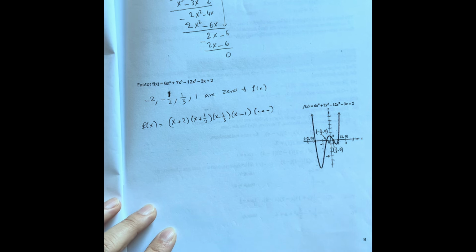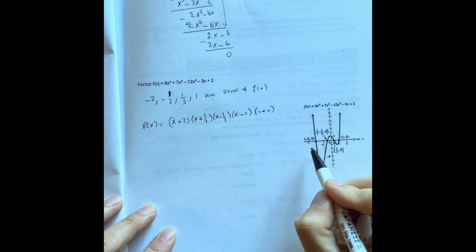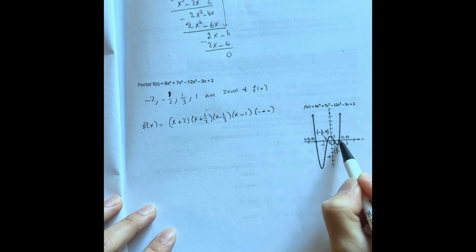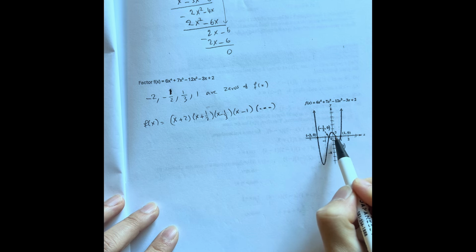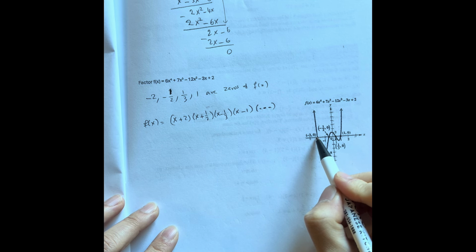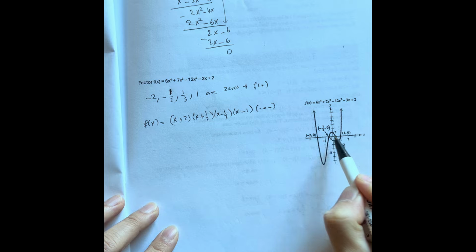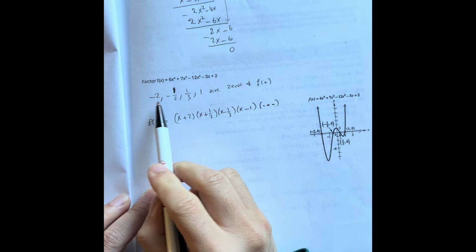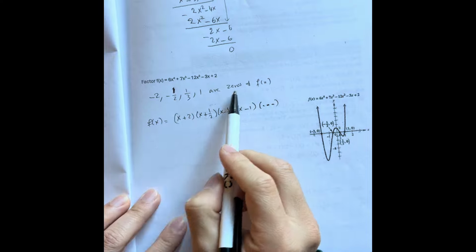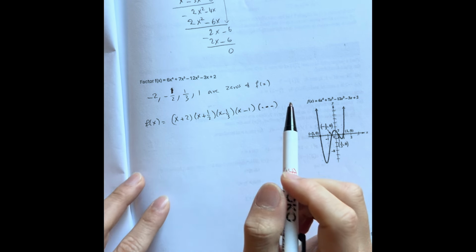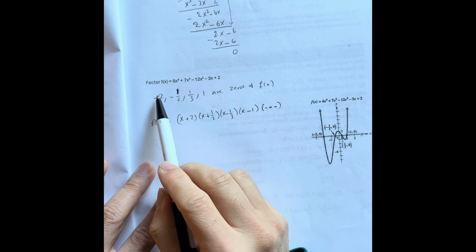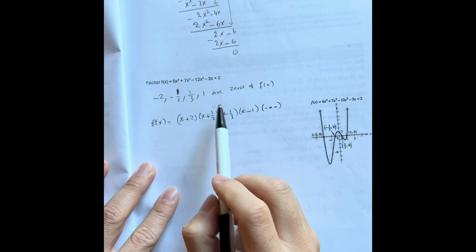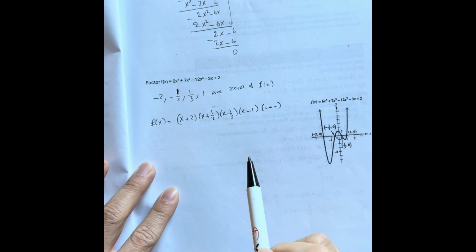We can also determine the zeros for a function by looking at the graph. This is a graph of f of x. It touches the x-axis at 4 locations. That's where the y value is 0. So the function value is 0 at x equals negative 2, negative 1/2, 1/3, and 1. That means negative 2, negative 1/2, 1/3, and 1 are zeros of f of x. So x plus 2 is a factor, x plus 1/2 is a factor, x minus 1/3 is a factor, and x minus 1 is a factor of f of x.